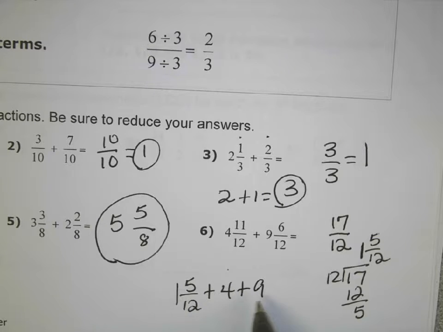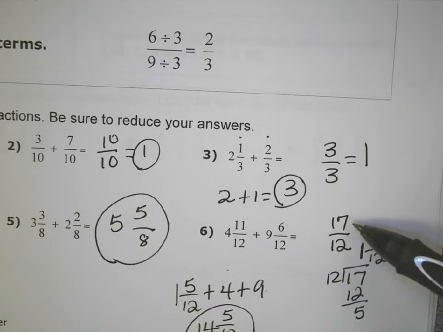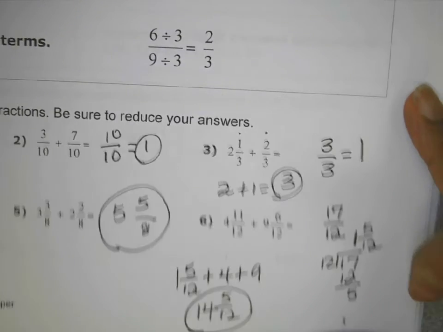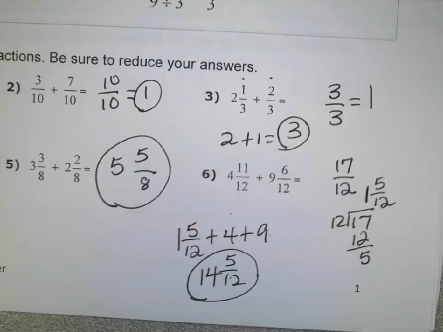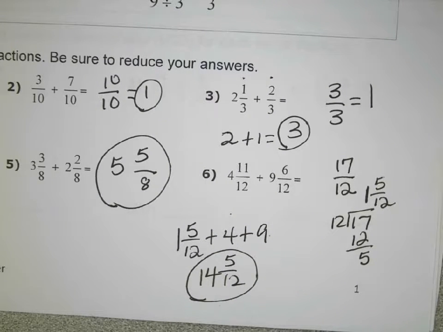So 4 and 9 gives me 14. You see where the 14 is? 9 plus 1 is 10, plus 4 is 14 whole numbers, and I have 5/12. You have to remember to take that improper fraction and make it a mixed number. And I know you struggle with that sometimes.